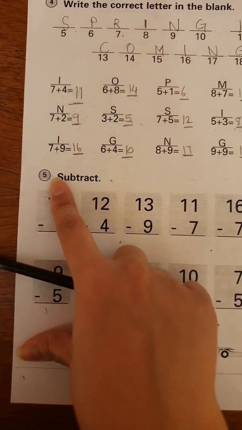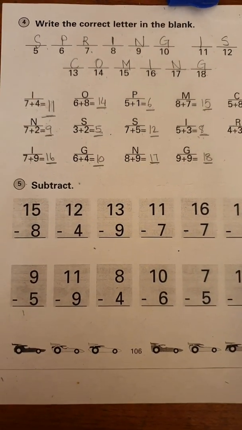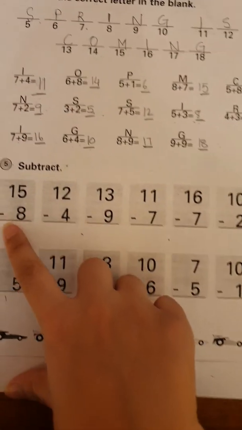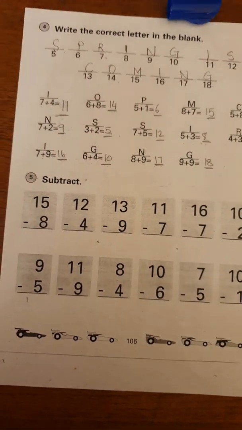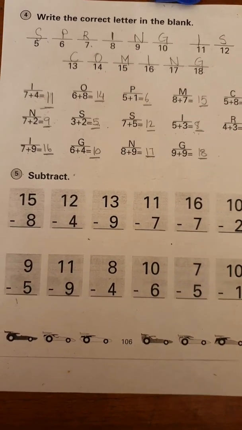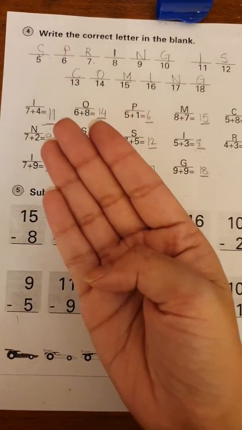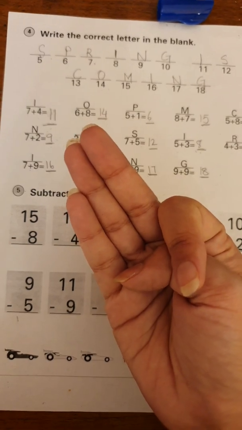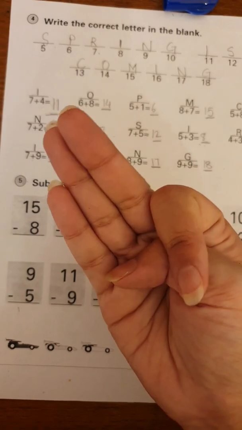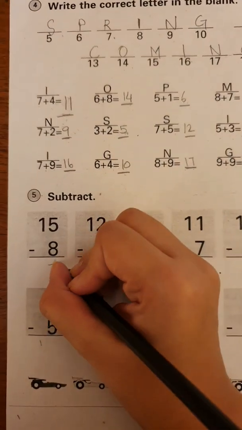Now put your finger on number 5. It says subtract. Now guys, this is easy subtraction. Let's do the first one together. Put 15 in your mind and we're going to subtract it by 8. So 15 is in our mind and we're going to take 8 fingers out and we're going to count backwards from 15. So it's 14, 13, 12, 11, 10, 9, 8 and 7. So our answer is 7.